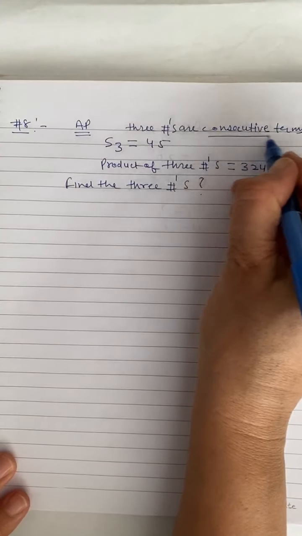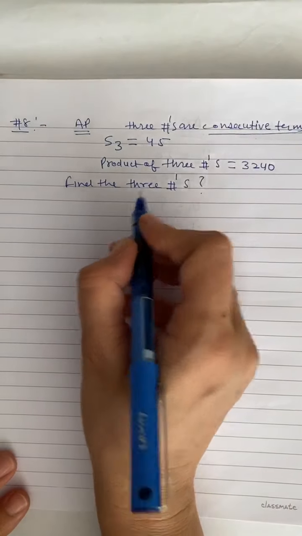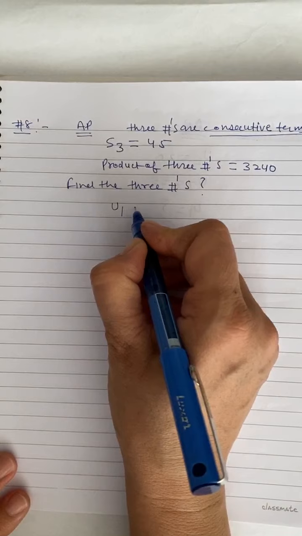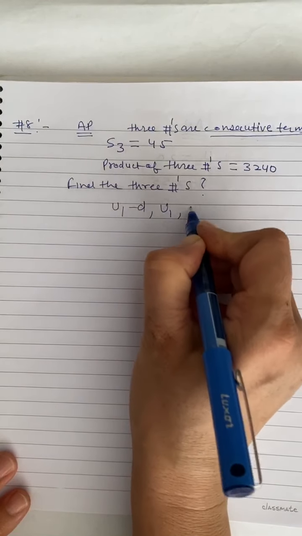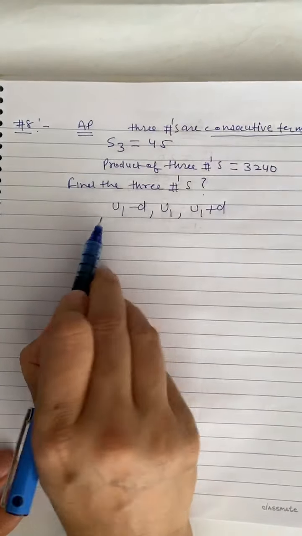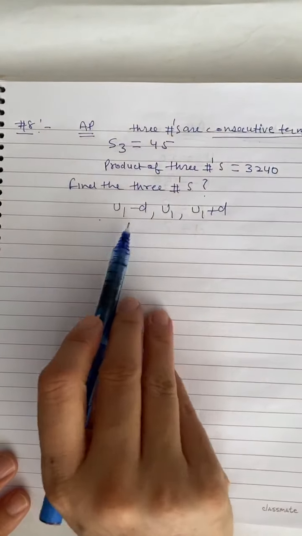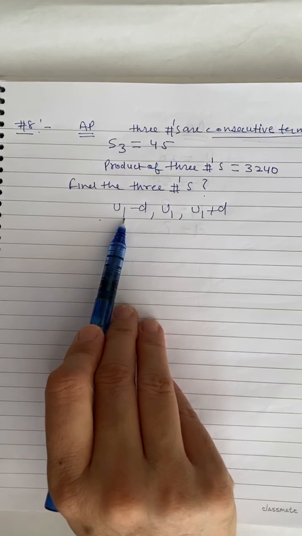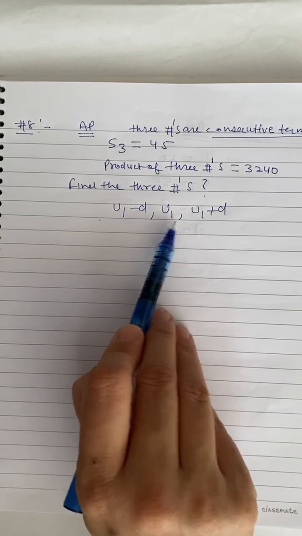So whenever the consecutive terms are given, what we need to do is, let's say that our terms are U1 minus D, and then U1 and U1 plus D. So always whenever there are consecutive terms, depending on how many you have, so if you have 3, you always assume those 3 terms are U1 minus D, U1, U1 plus D.